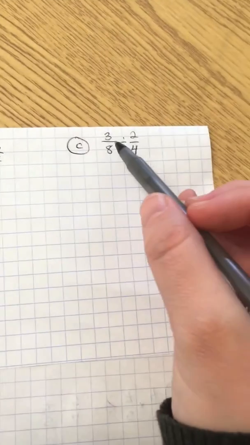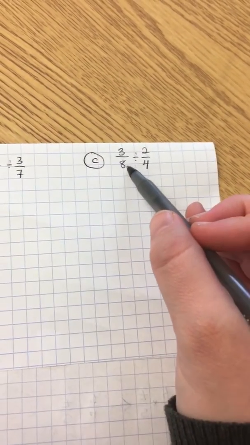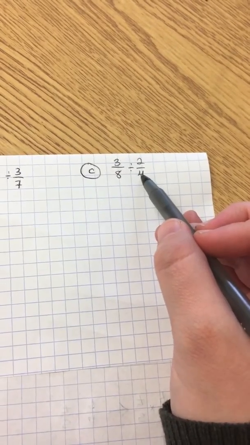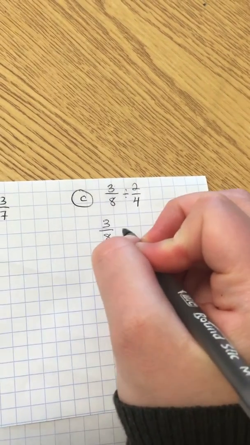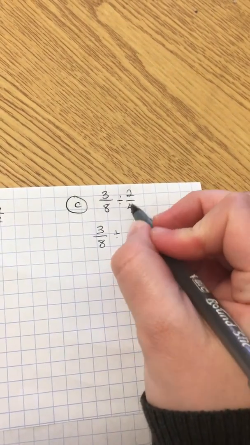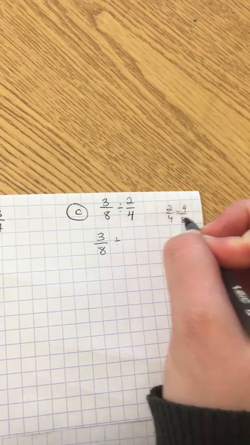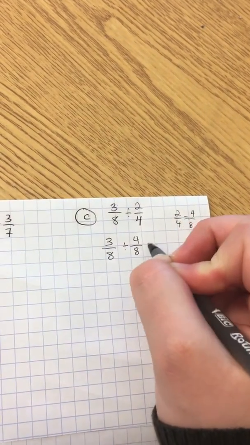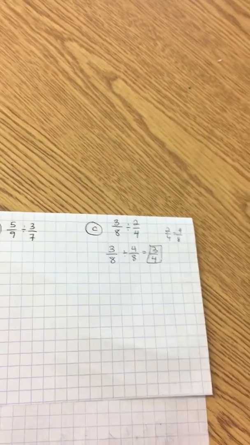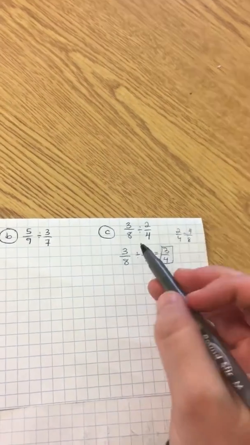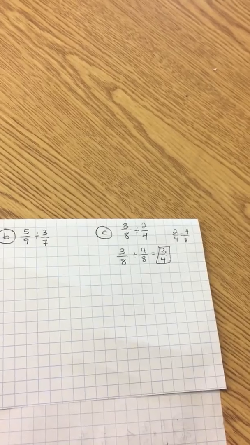For this problem, you might notice the denominators are not the same, but they're pretty similar. We know that we can make these fourths into eighths. So this one would be a great one for common denominator. I'm just going to rewrite it as 3/8 divided by, and I know that 2/4 is equal to 4/8 already, divided by 4/8, and then I just know that's 3/4. So again, that's a lot faster than rewriting the whole problem, because I know those denominators are really similar. Eighths and fourths can easily be converted into each other.